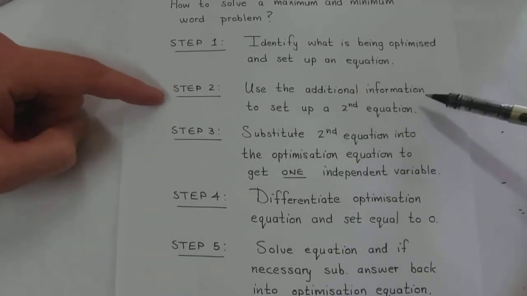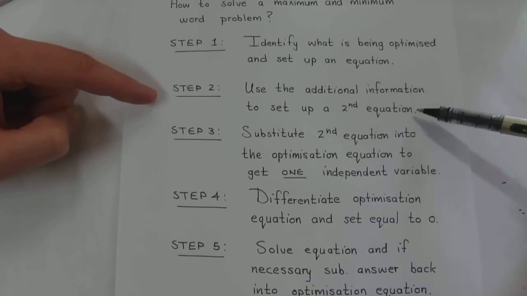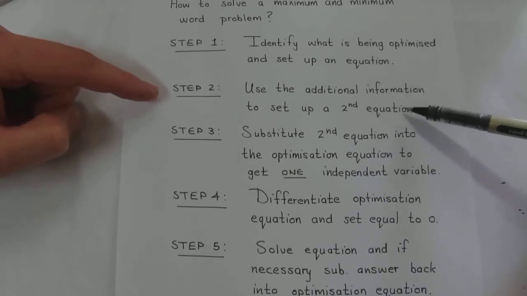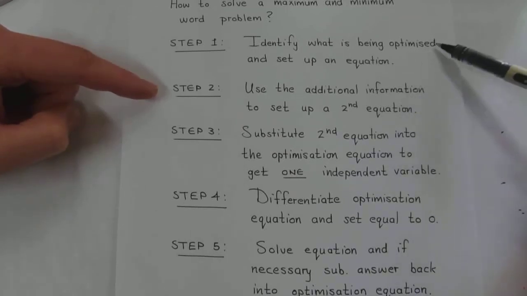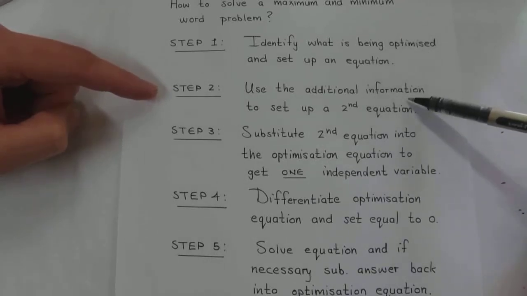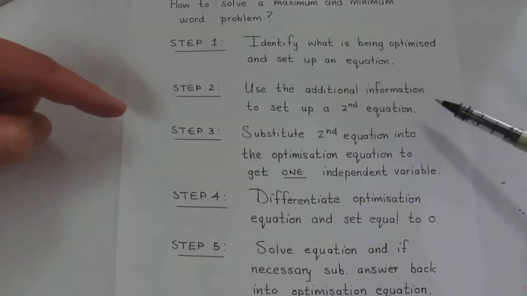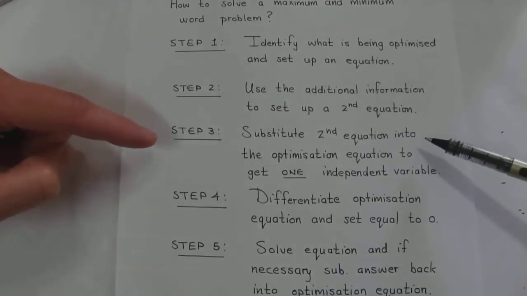So step 2 then says, use the additional information to set up a second equation. Now there's going to be information given that doesn't have anything necessarily to do with what is being optimized. So they will talk here about you optimizing area, but then they'll give information here about the perimeter of the shape. Or they'll talk here about optimizing volume, and then over here they might give you information again on the perimeter or even on the area of the shape. So that second piece of information is specifically to set up a second equation. Now, why are you setting up that second equation? That second equation is here for step 3.